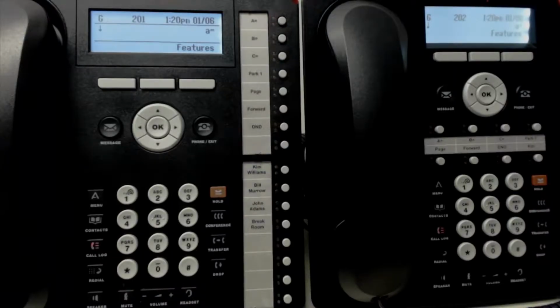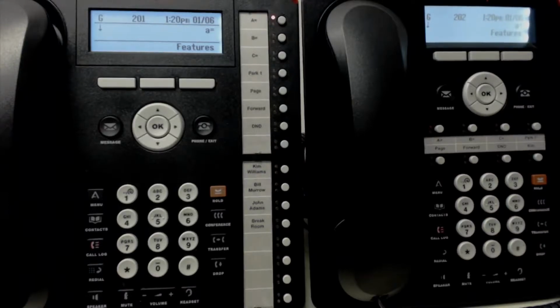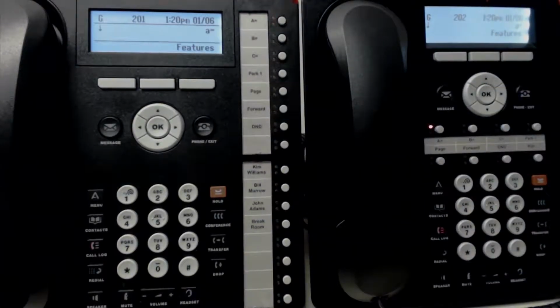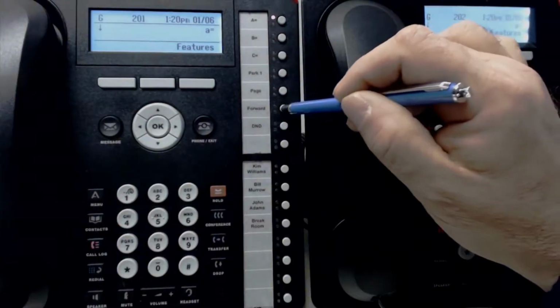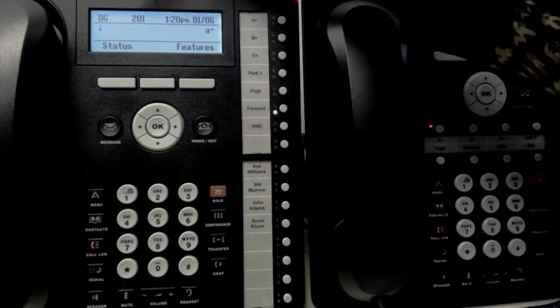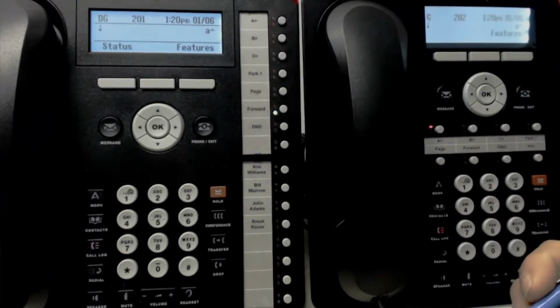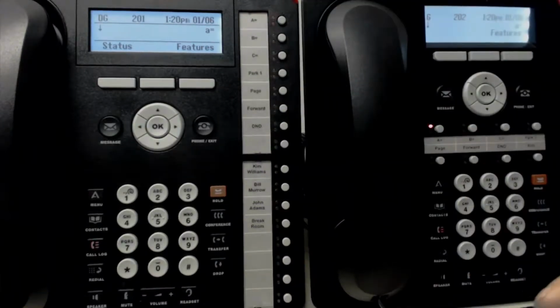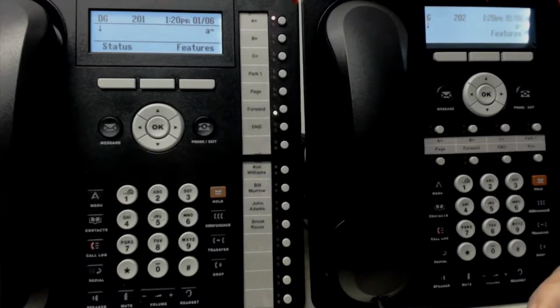In this lesson, we're going to go over forwarding, the Do Not Disturb button, and other privacy features. Forwarding is turned on by pressing the forward button on either of the phones. When forward comes on, you'll notice a D comes into your screen. The D stands for diverted. The G is there for most phones because it means you're part of a group. These phones are part of the main hunt group, which is used for inbound calls from customers and whatnot.